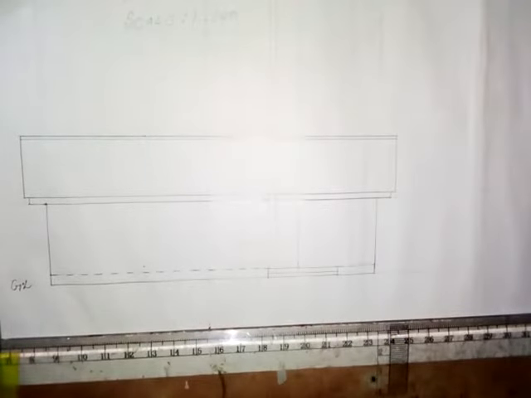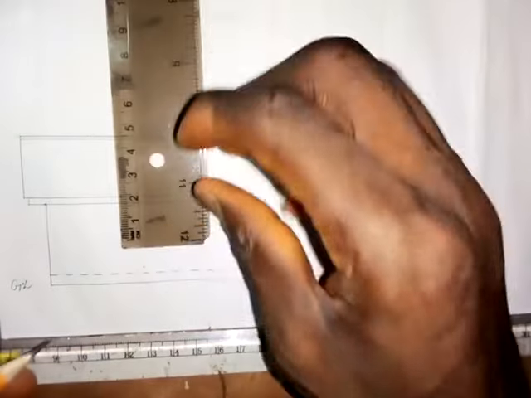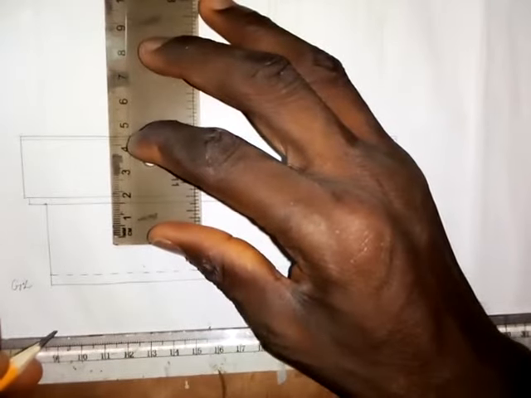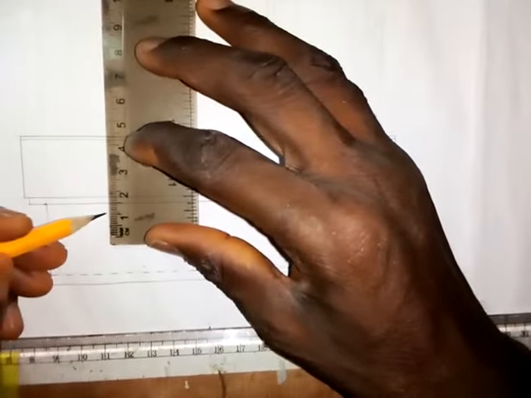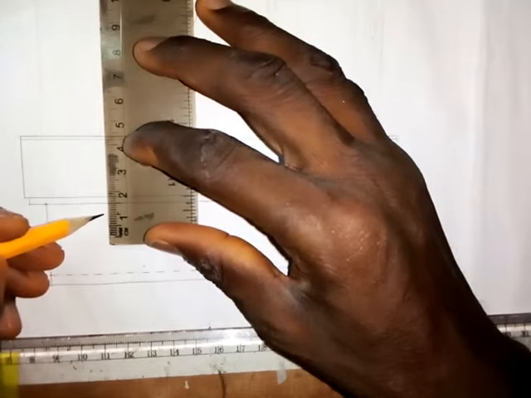All right, so the next thing that we are going to do is to put the windows and the doors. So I'll put one of the windows. Just come here, take like 5 mm down.